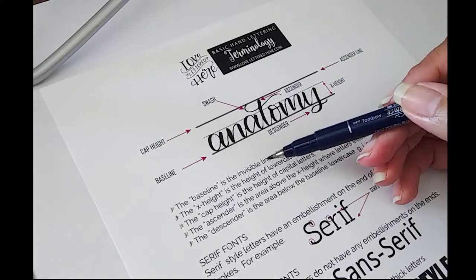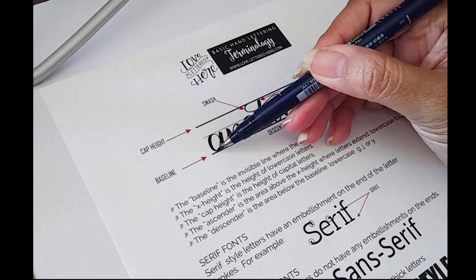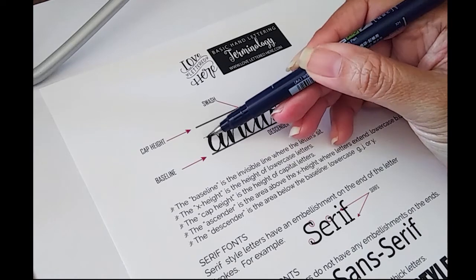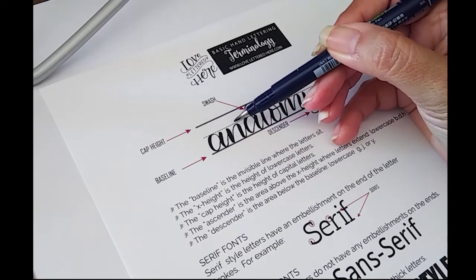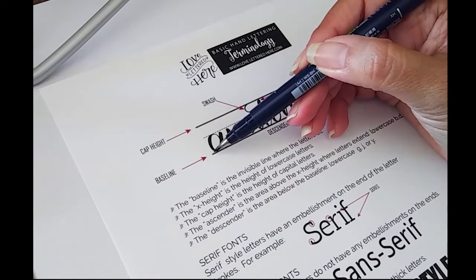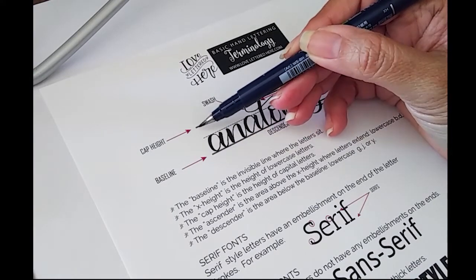We're going to go ahead now and talk about the X height. The X height is the height of all your lowercase letters. Okay, so from this bottom baseline to this midline here, where you see the dash line. The next thing we have is something called the cap height. It's basically the height of all the capital letters. Okay, so that's your cap height.